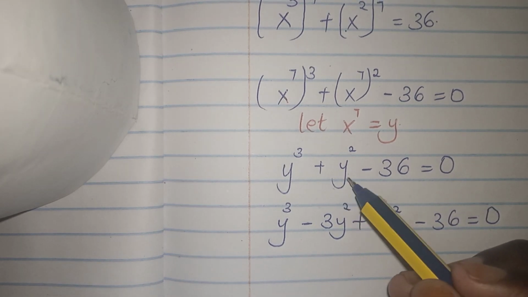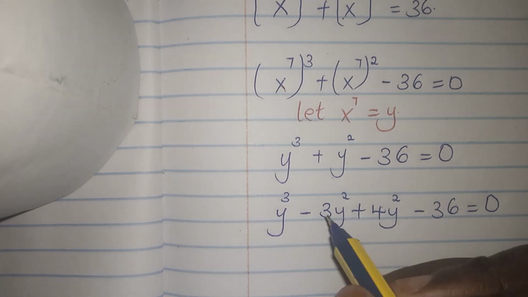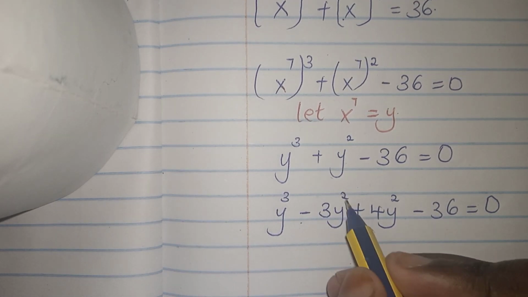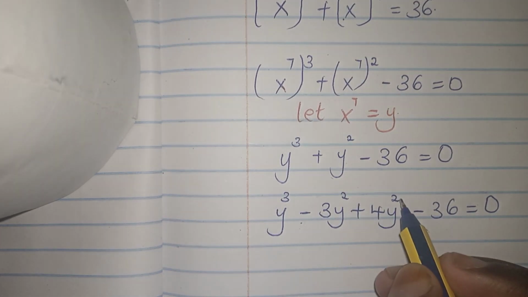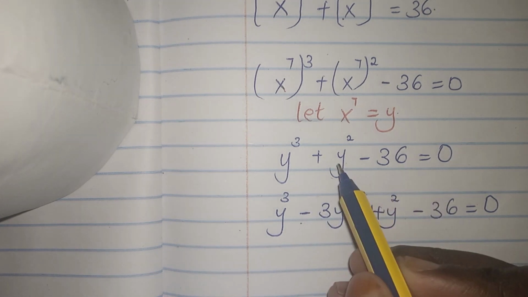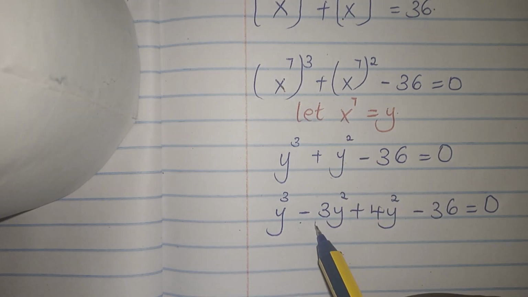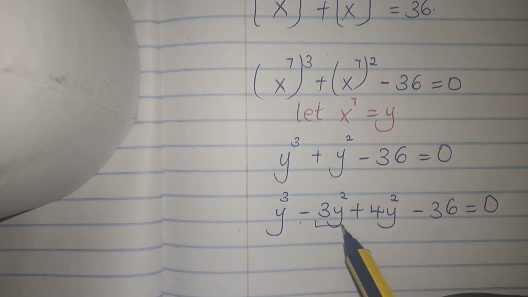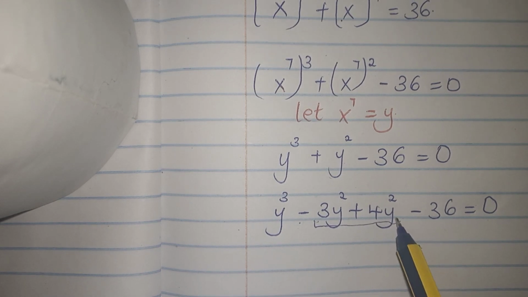We have y squared as negative 3y squared plus 4y squared. If we add this up, we are getting y squared. So I've just substituted y squared with these terms here, right?